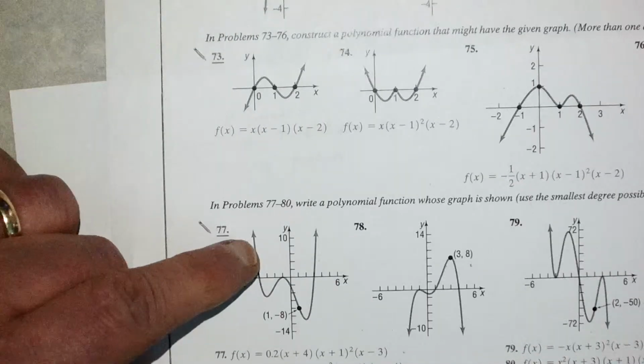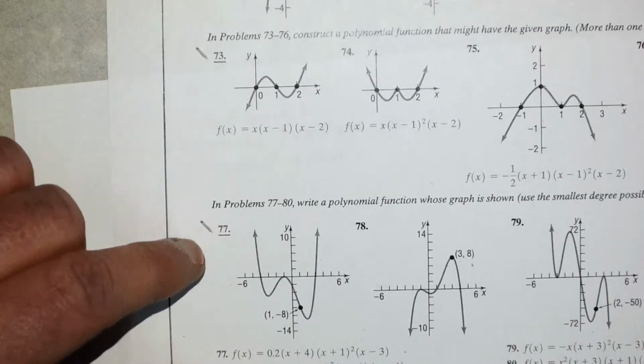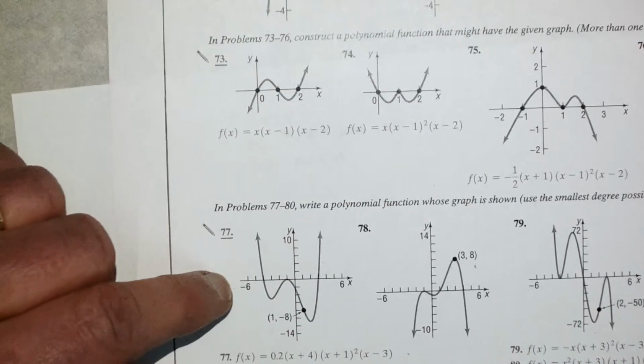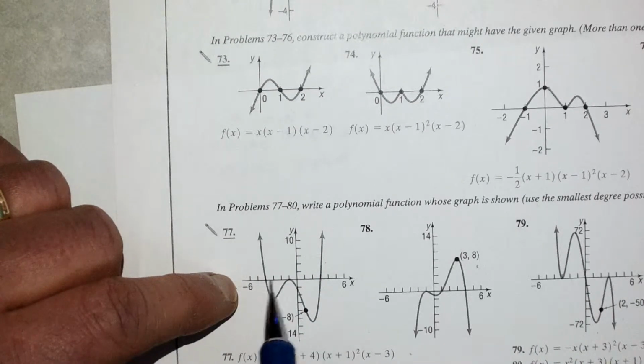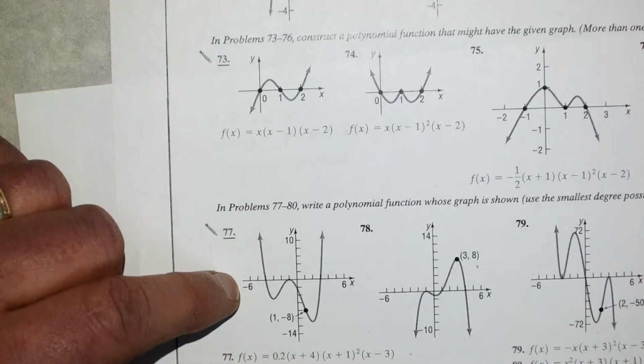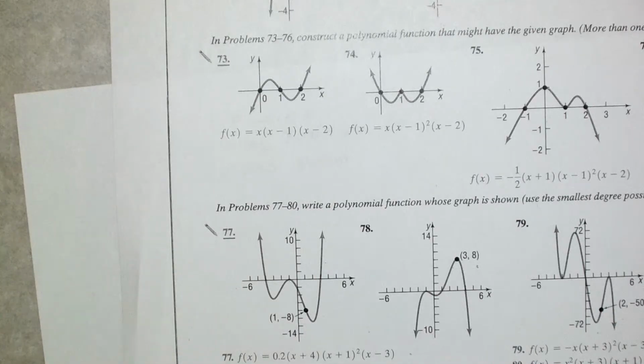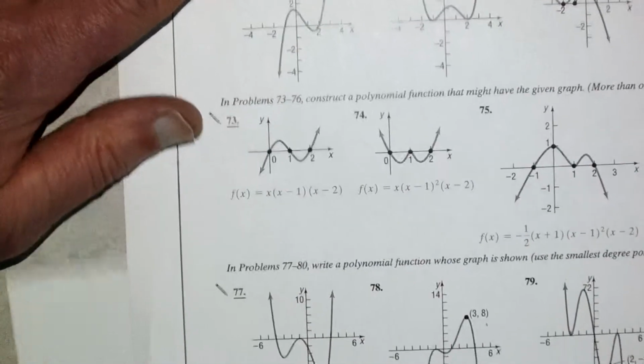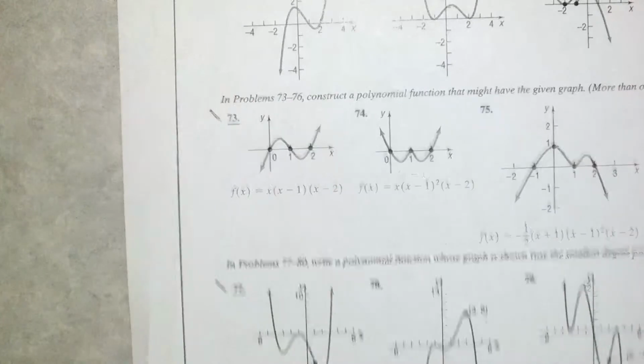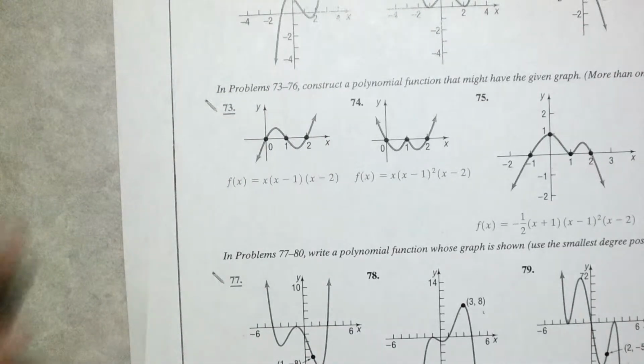So I think I'll just work through 77, but realizing that if you were given that the zeros were this, and this point was also a solution of your function, it would be the same kind of problem. Okay, so here we go. We'll draw some information here. Let's see what we can find.